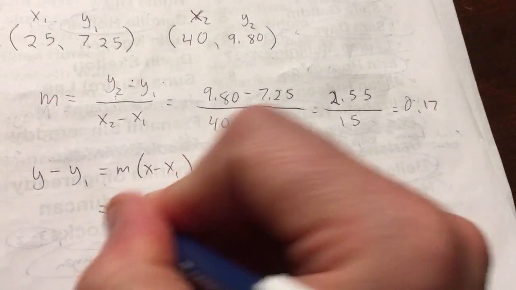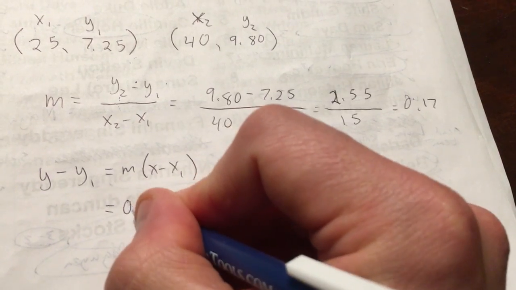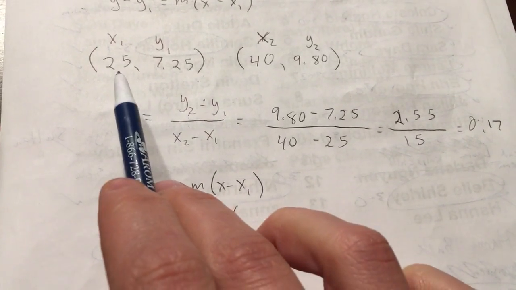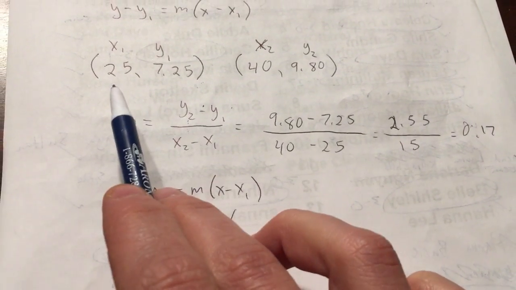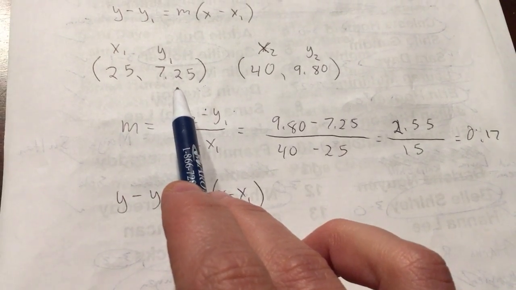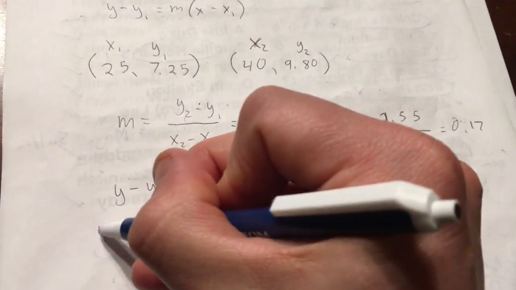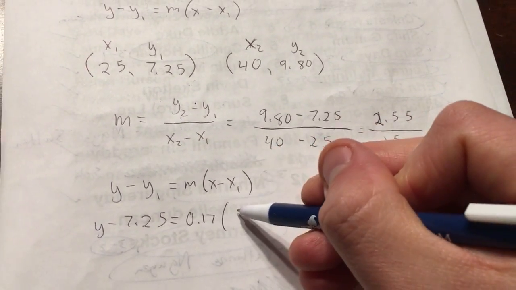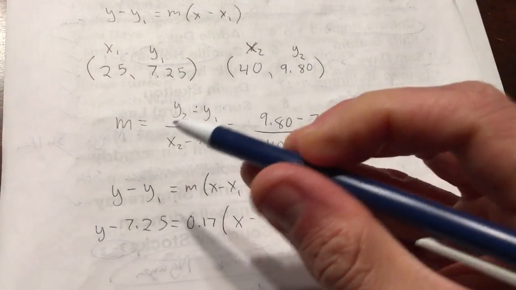Then, does anyone remember what we do with the y1 and the x1? We substitute in 25 for x1 and 7.25 for y1. So we have y minus 7.25 equals 0.17 times x minus 25.